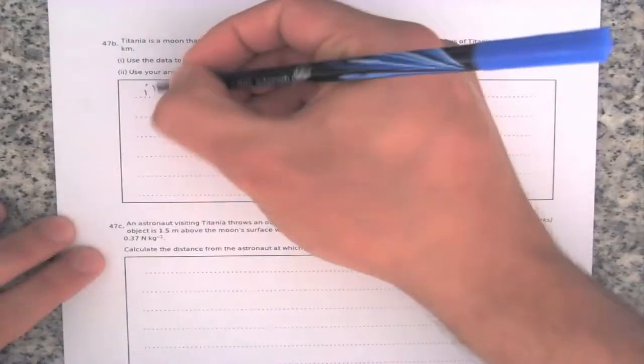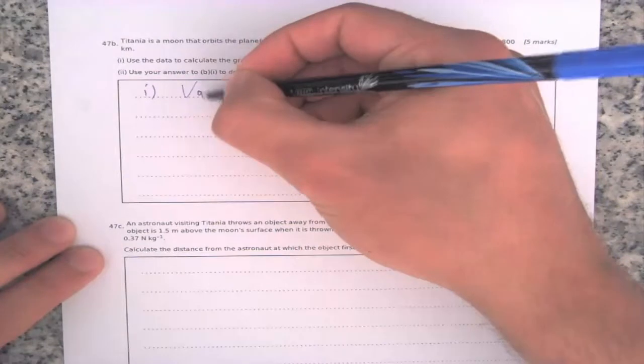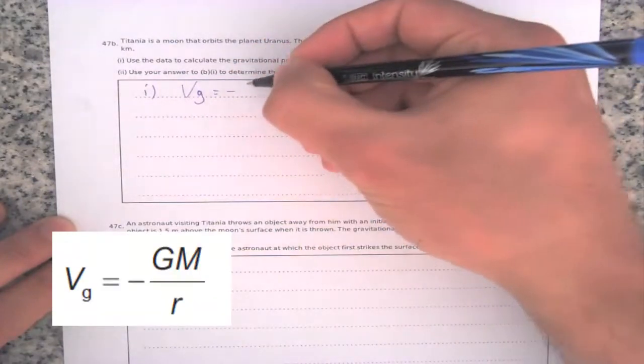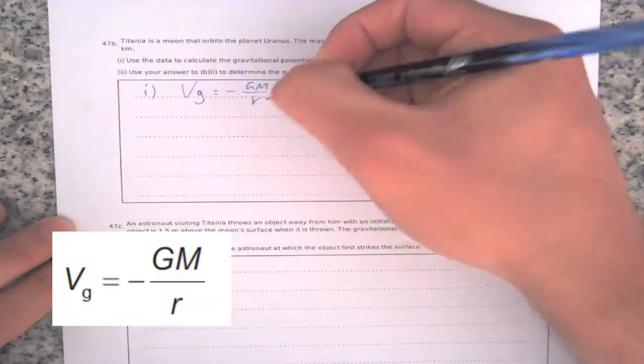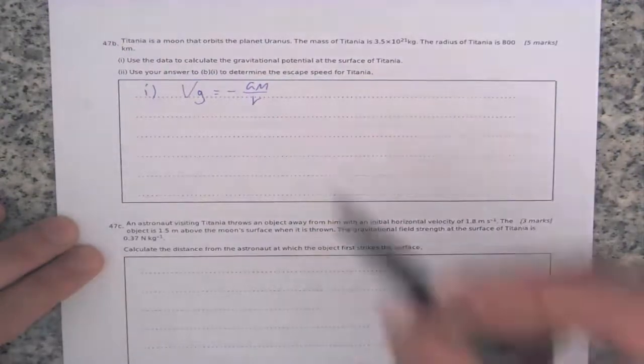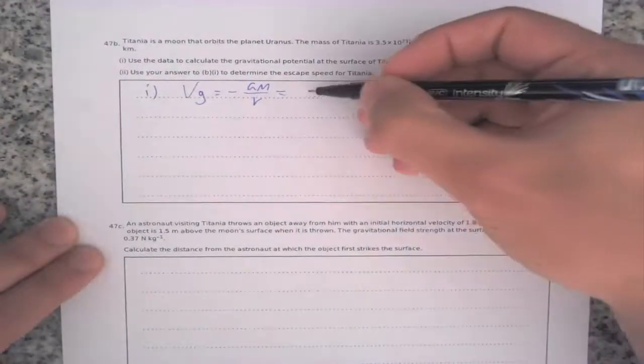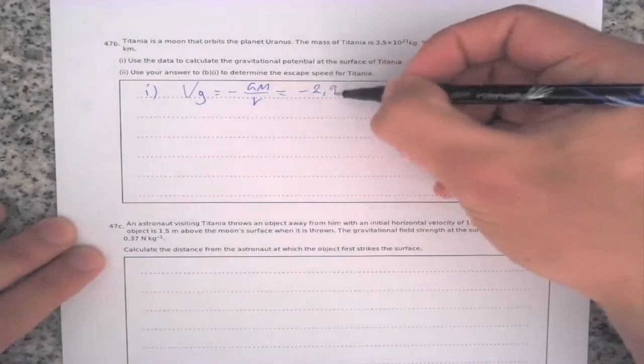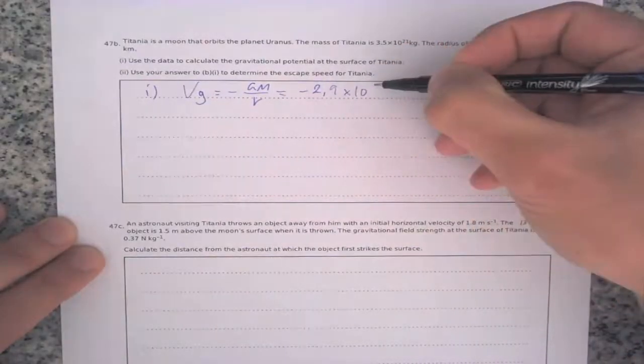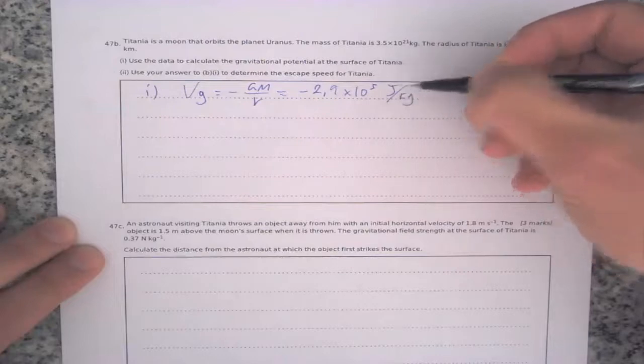So here for number 1, we have nothing more to do than just application of the formula that you can find in your data booklet, and you have everything. You have the mass, you have the radius, and so on. So if you do the math here, I'm not going to spend time solving that. It's 2.9 times 10 to the power of 5 joules per kilogram.